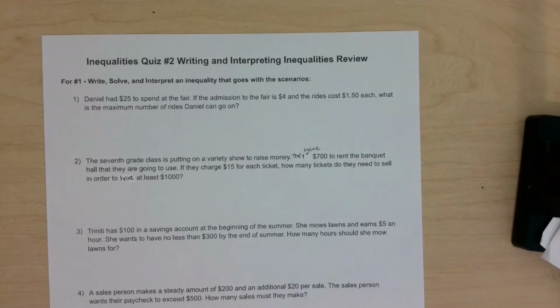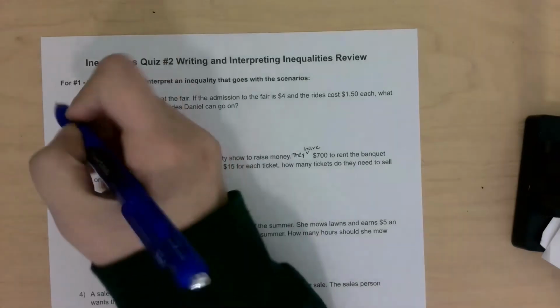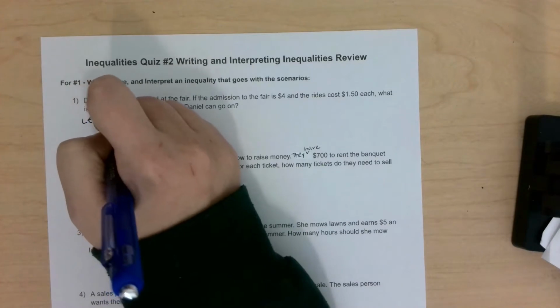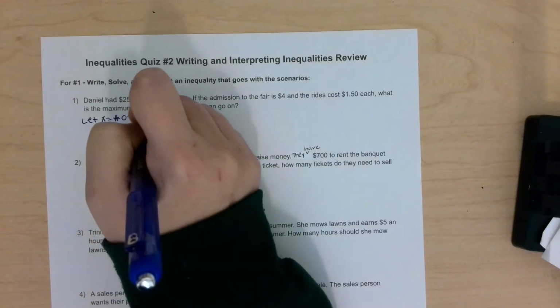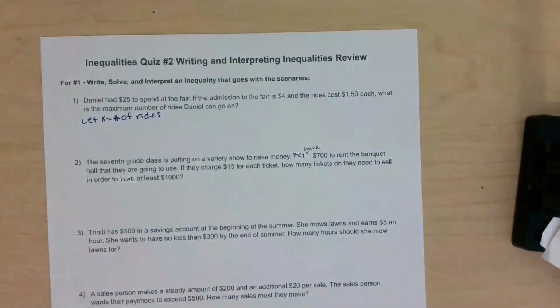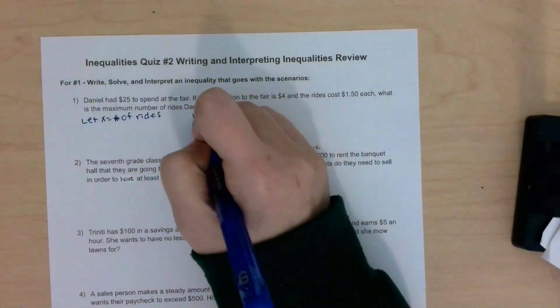So number one says Daniel had $25 to spend at the fair. If the admission to the fair is $4 and the rides cost $1.50 each, what is the maximum number of rides Daniel can go on? So we're going to start off by saying let x equal the number of rides, because that's what we're looking for in this problem. And here is our equation for that.